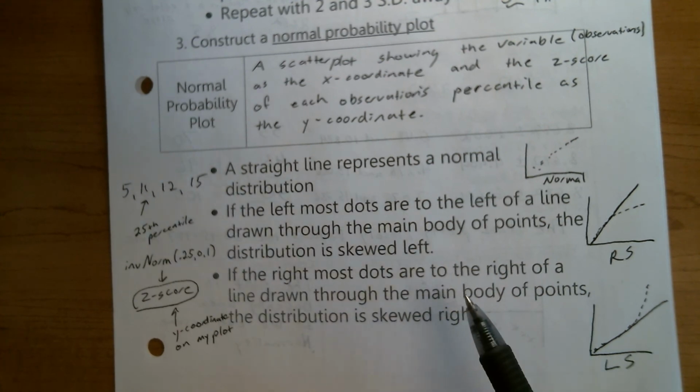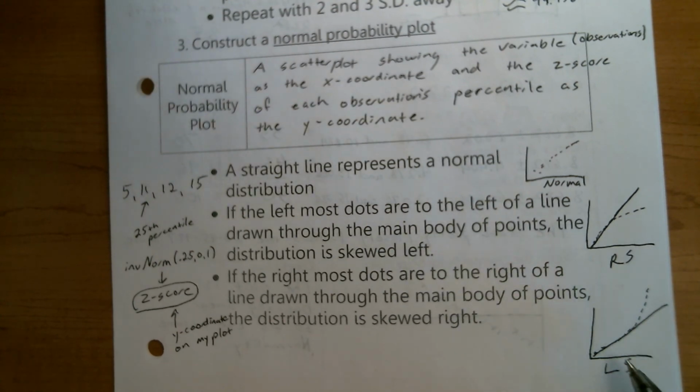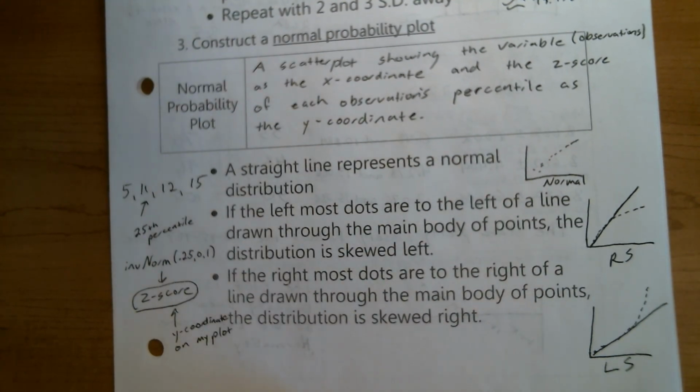If the rightmost dots are to the right of the line, the distribution is right skewed. So just make sure that if you see one of these plots, you know how to read it and can say that distribution is either normal, right skewed, or left skewed. That's basically what I'm going to be looking for when it comes to these normal probability plots.